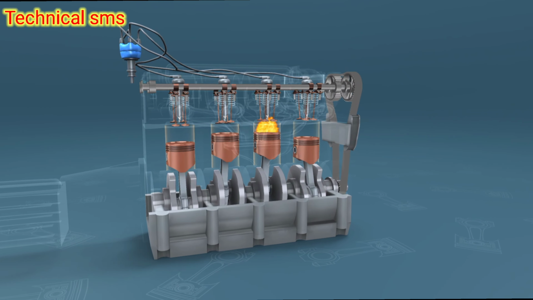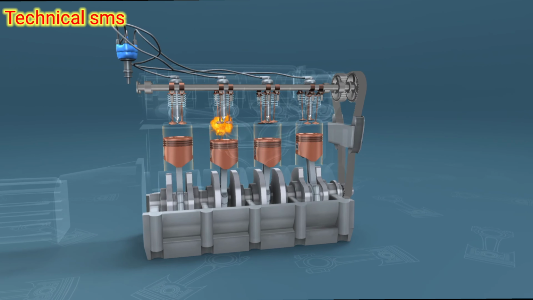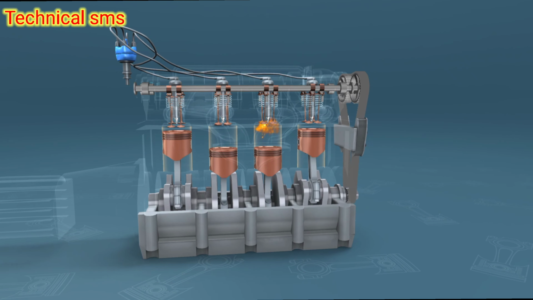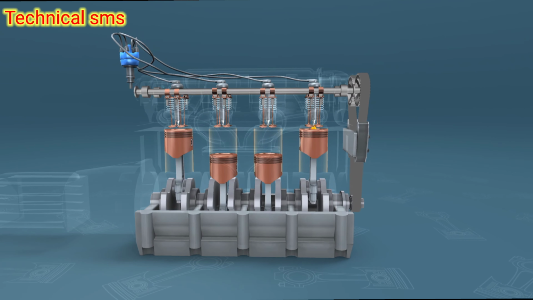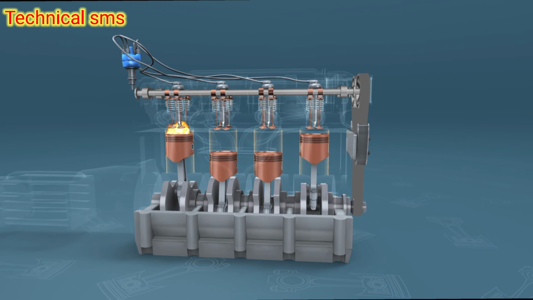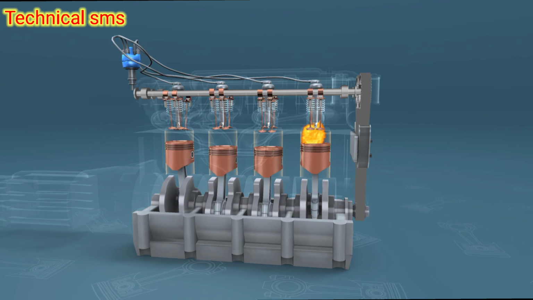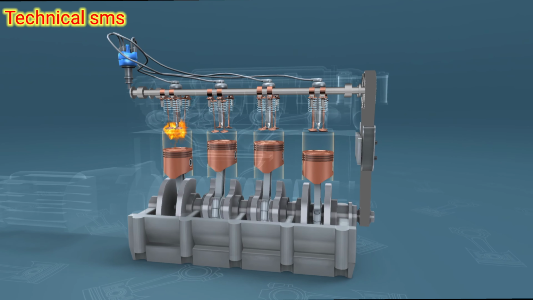As you can see, the linear motion of the piston is converted into the rotating motion of the crankshaft in the engine. The energy necessary to move the piston is provided by the combustion of fuel. The fuel used in the 4-stroke auto engine is petrol.